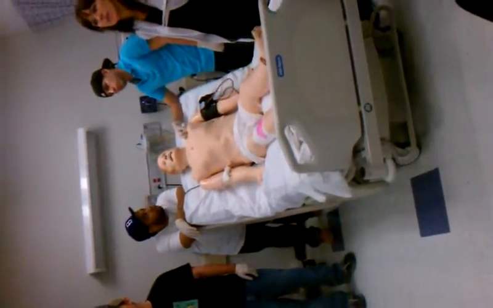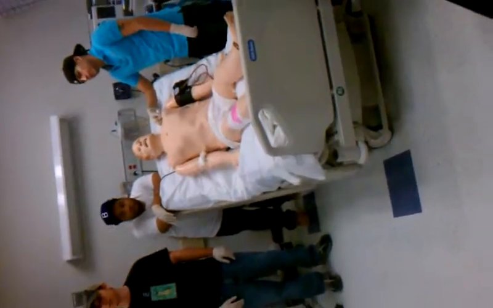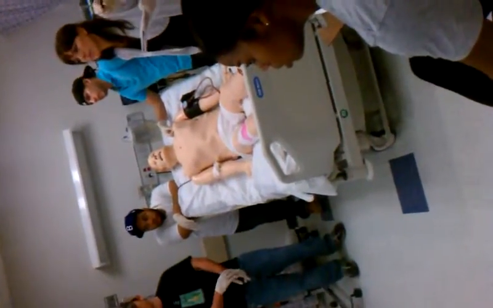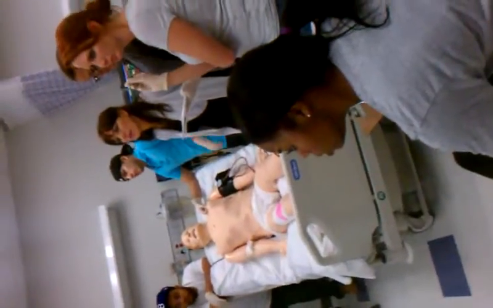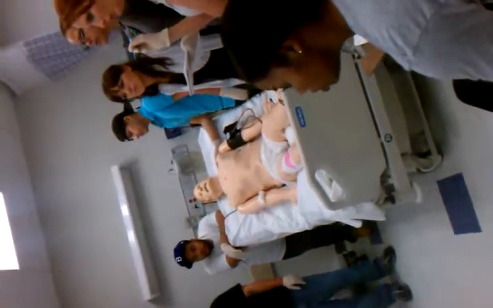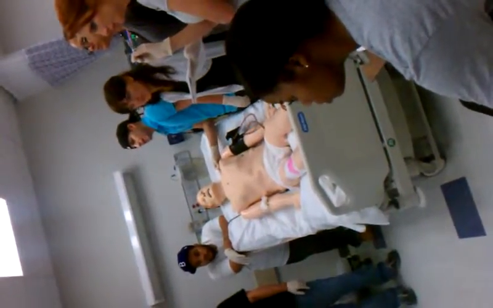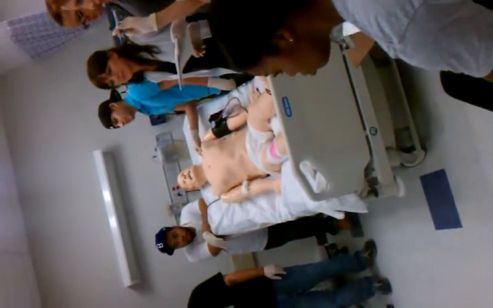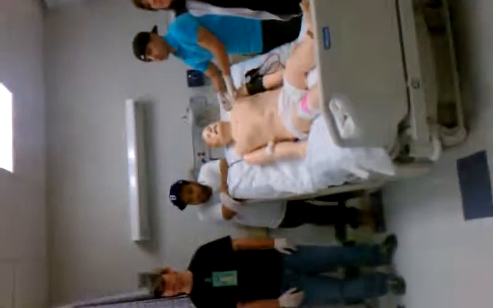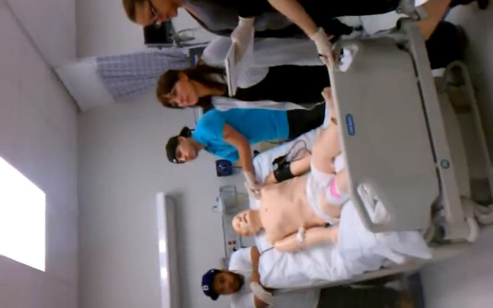Would you maybe put him on BiPAP? Would you re-intubate him? Would you just increase his oxygen? Would you obtain a CT pulmonary angiogram? Would you take him to MRI? I'd put him on bypass. Bypass to slow the fluid. Would you get a blood pressure? Probably not.